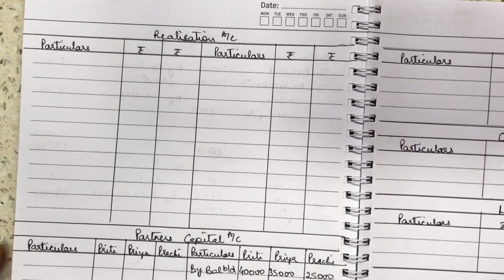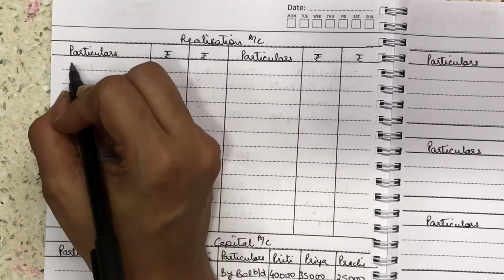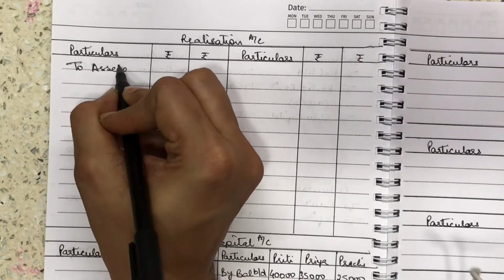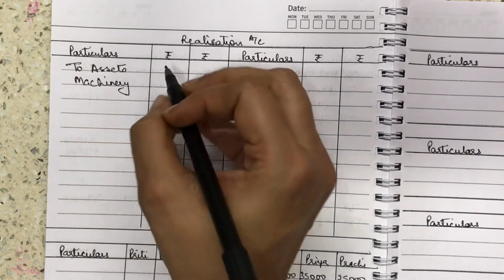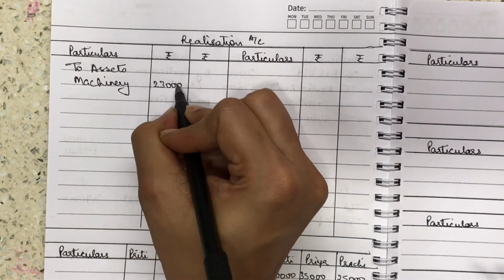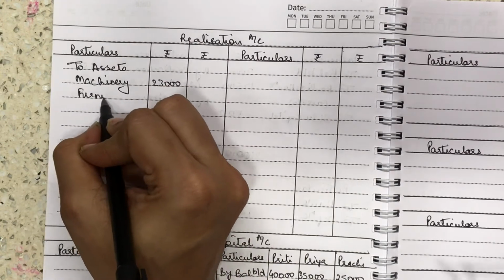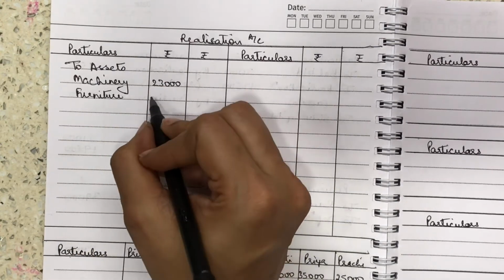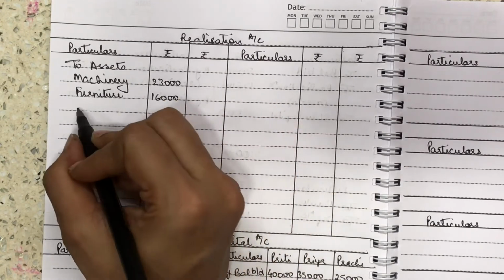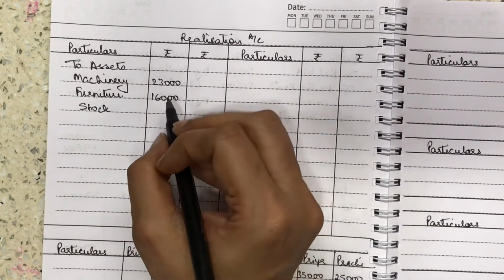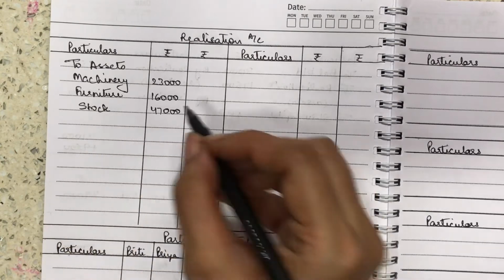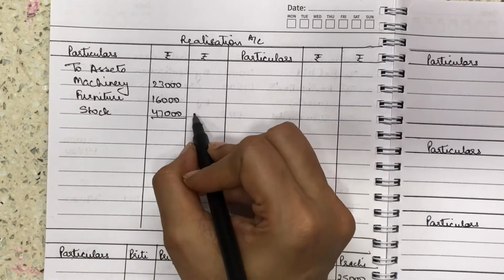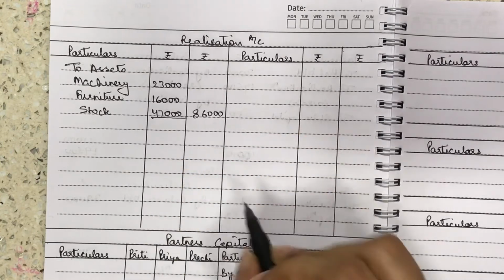Now, let us move on to the asset side. Asset side, realization account, debit side. To assets, machinery is how much? 23,000. Furniture is 16,000. Stock is 47,000. Okay, cash we do not have to write here. Take in the outer column total 86,000.